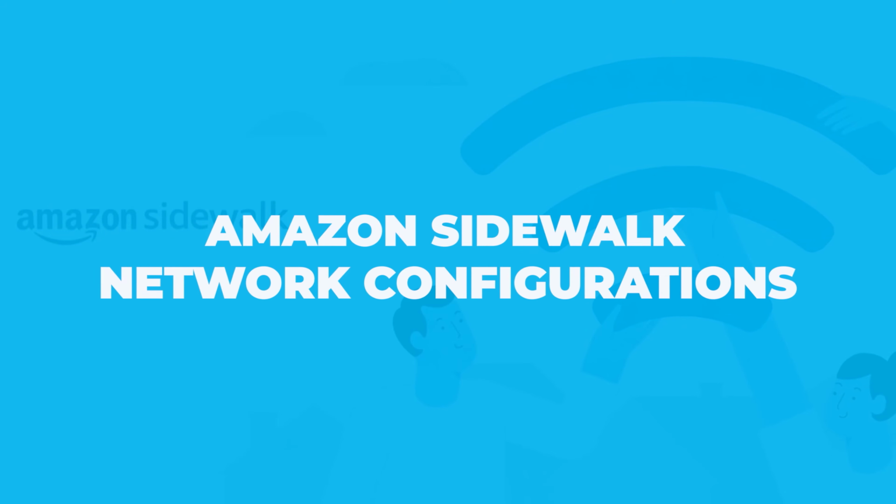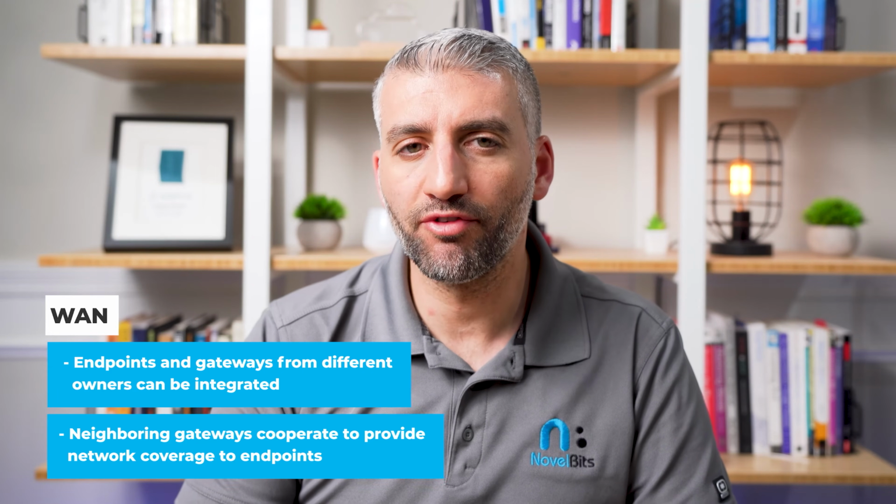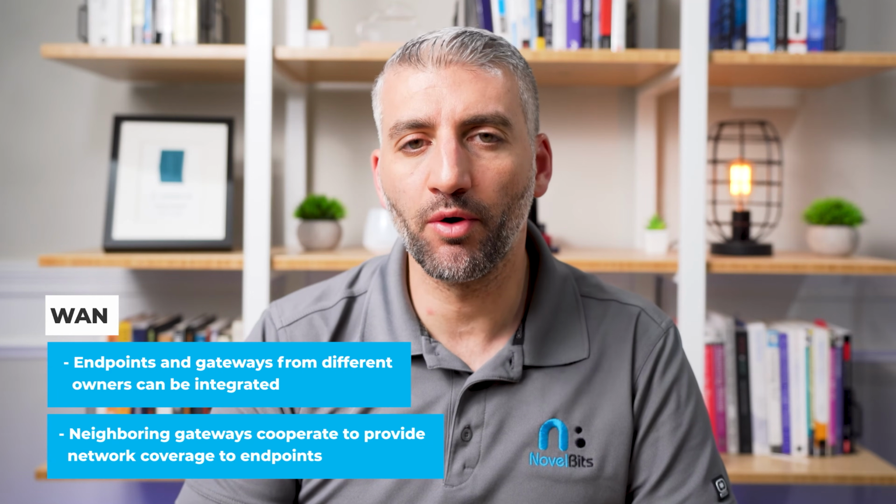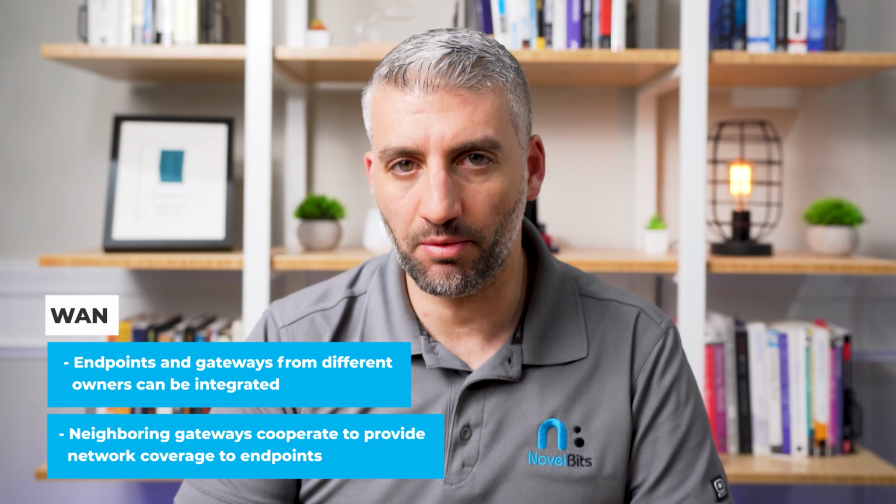Okay, with a general understanding of the architecture of an Amazon Sidewalk network, let's talk about the two possible network modes. The network operates in WAN or Wide Area Network mode when it involves endpoints and gateways from different owners. In this mode, the neighboring gateways cooperate in order to provide network coverage to the endpoints.